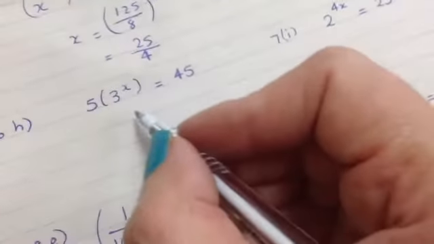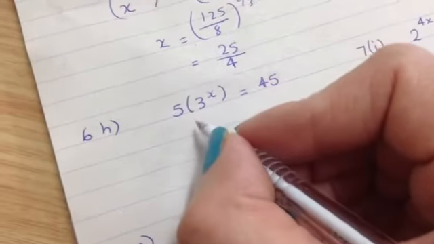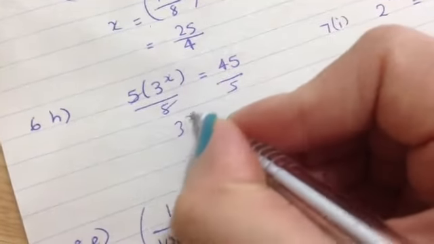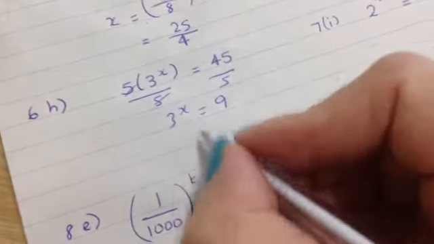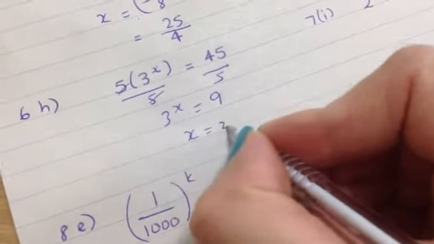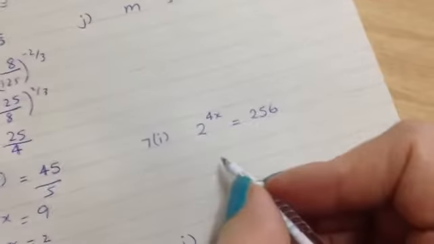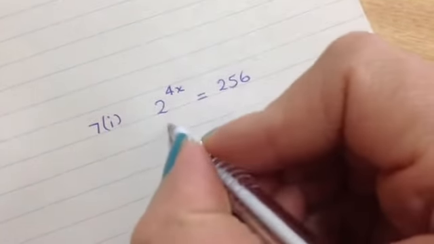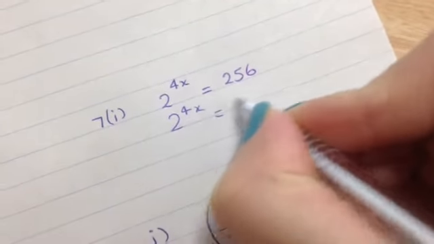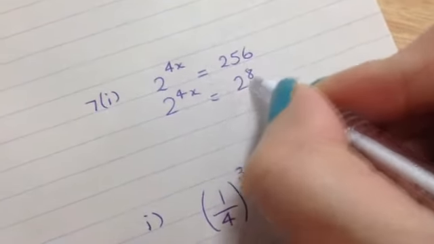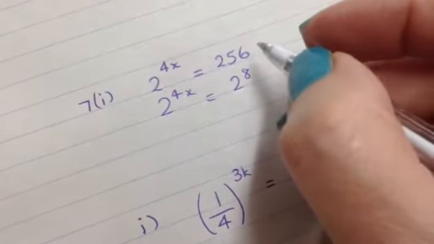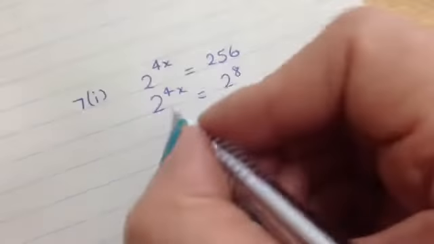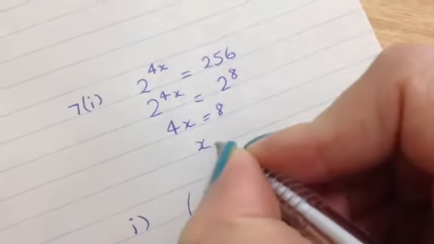This next one, 6h, you divide that by 5. So you get 3 to the x equals 9. And you know that 3 squared is 9, so x is equal to 2. 7i, I've got 2 to the 4x equals 256. Now 256 is 2 to the 8, and you can find that out by trial and error on your calculator. The bases are now the same, so we equate the indices. 4x equals 8, x is going to equal 2.